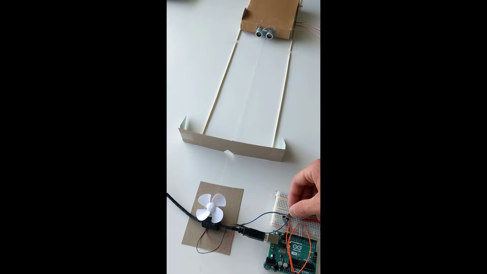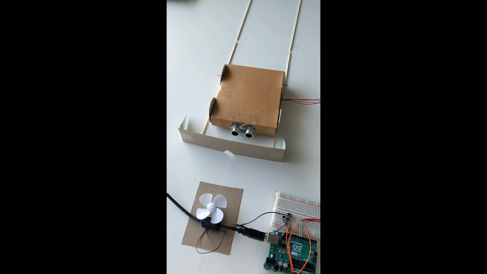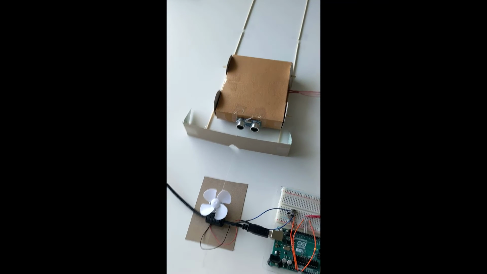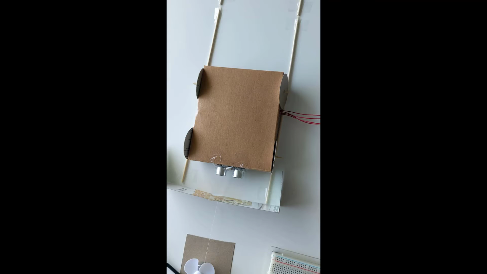I challenge you to make an obstacle-avoiding self-driving car. Use a DC motor to power a miniature car and a distance sensor to detect obstacles. The car should stop before hitting any walls.